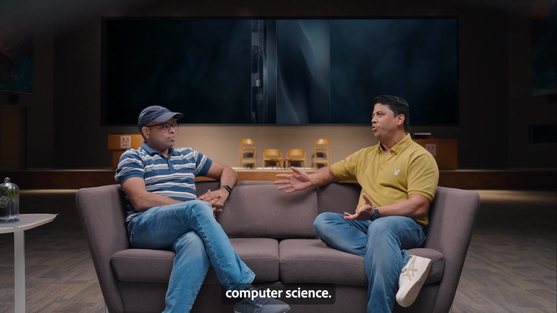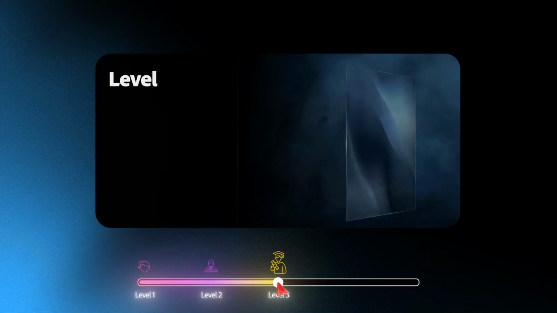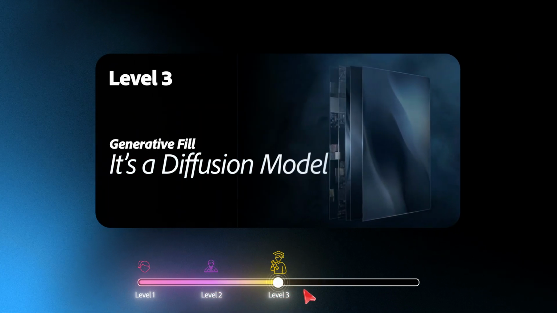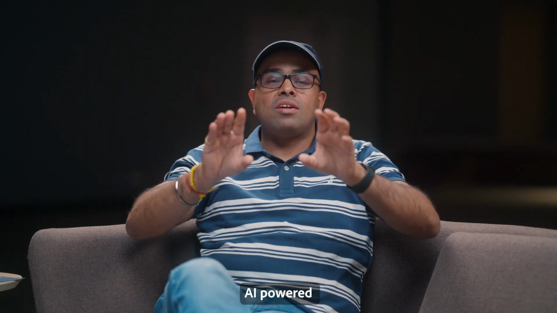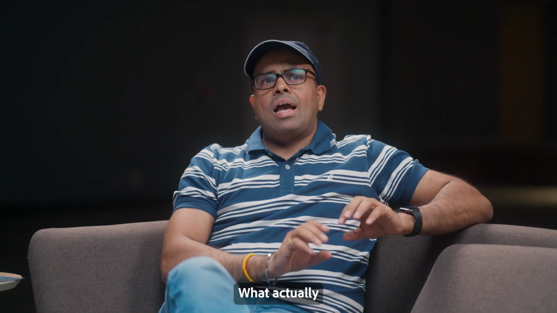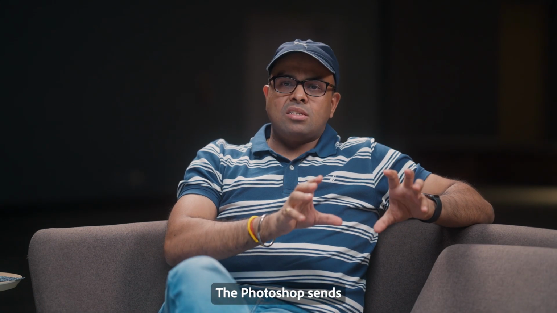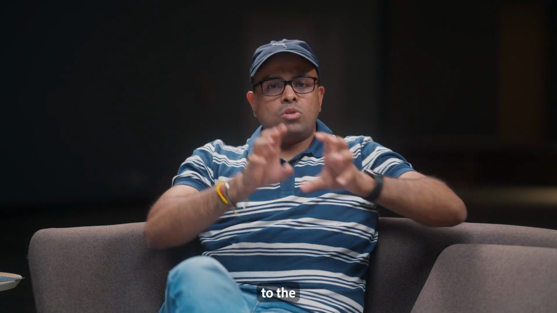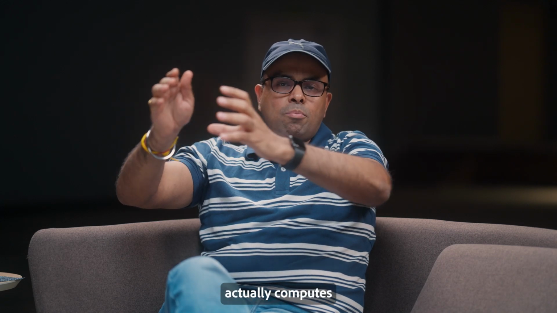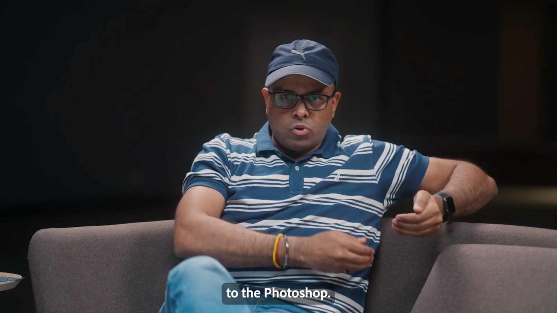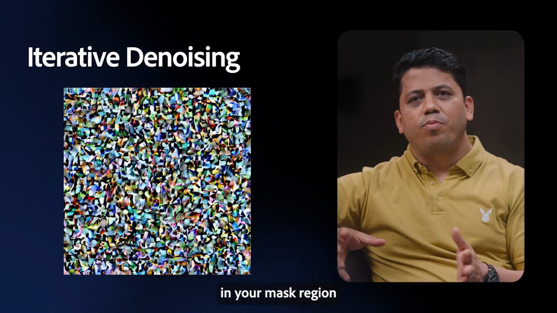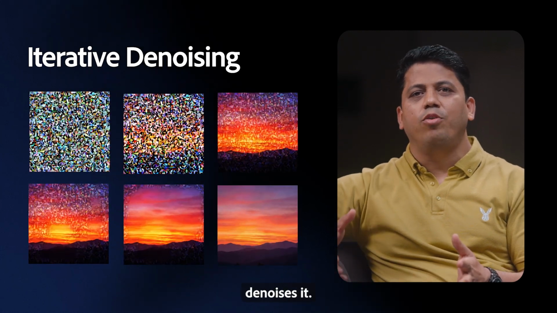Let's get into actual computer science. We aren't just copy-pasting. We are running a latent diffusion model. Imagine it like an AI-powered noise cleaning system. What actually happens? Photoshop sends the mask and the prompt to the Firefly server, and it computes the result and sends it back to Photoshop. It starts with noise in your mask region and iteratively denoises it.